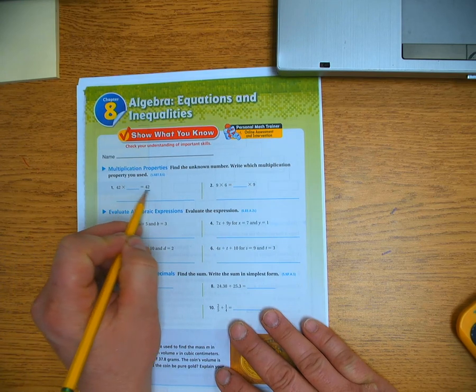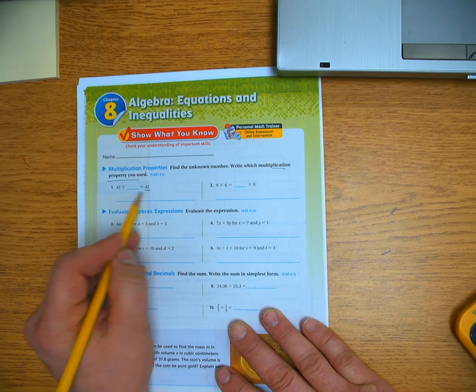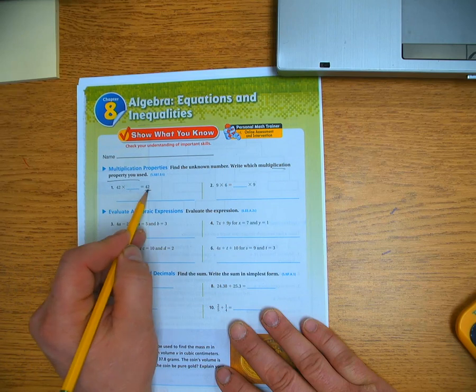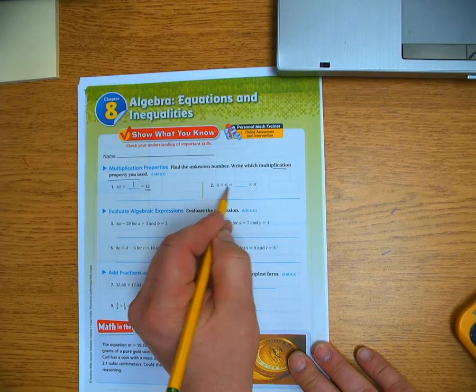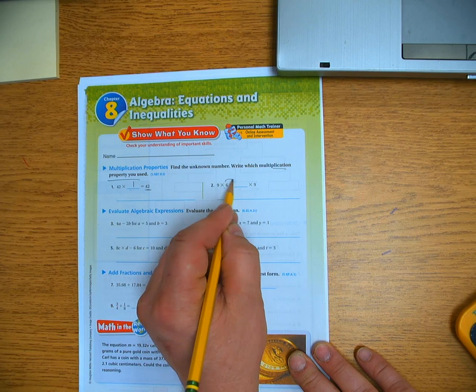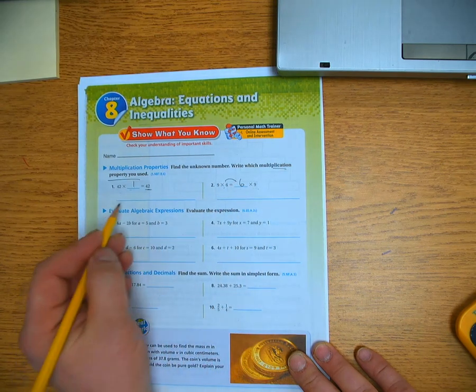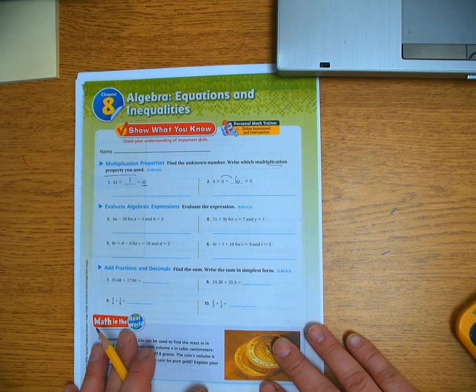42 times what equals 1? We don't need to write this down, the property, but what would you multiply times 42 to equal 42? And the answer there is 1. Okay, so look what happens here. 9 times 6 equals what times 9? So we're just putting the 6 in there. And there are properties that came at the end of chapter 7, but we're not dealing with those this year.